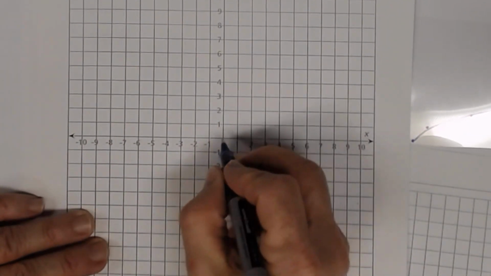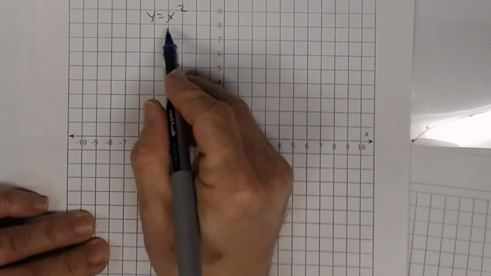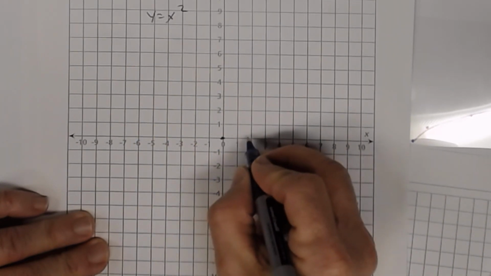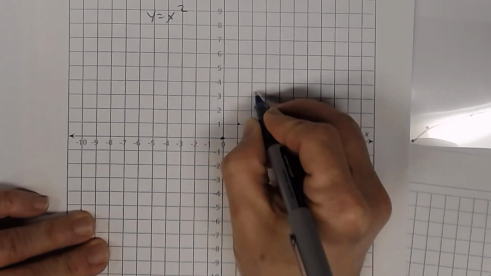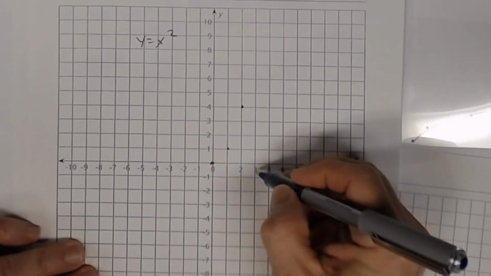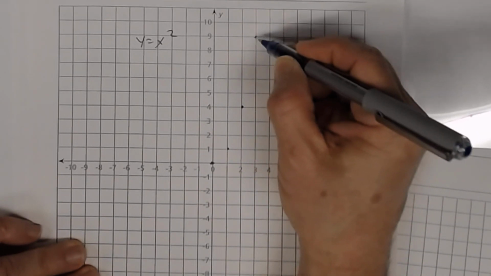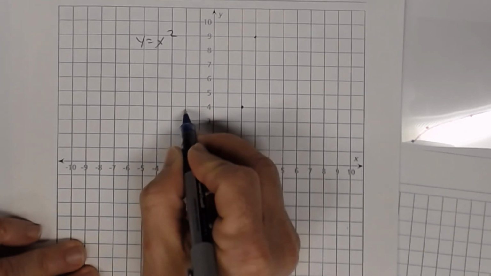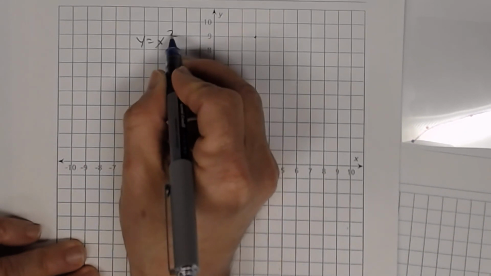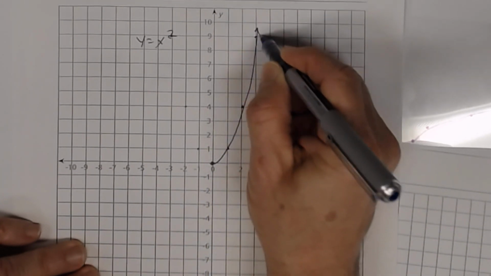So y equal x squared, let's graph the parent function first. So when x is 0, y is 0. When x is 1, 1 times 1 is 1. When x is 2, 2 times 2 is 4. When x is 3, 3 times 3 is 9. Negative 1 times negative 1 is 1. Negative 2 times negative 2 is 4. Negative 3 times negative 3 is 9. So you get a graph that looks like this. So there's your parabola right here.